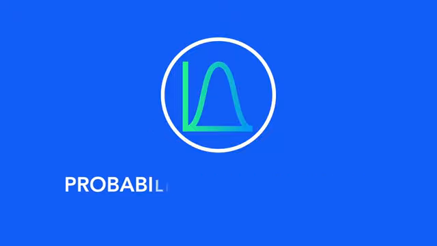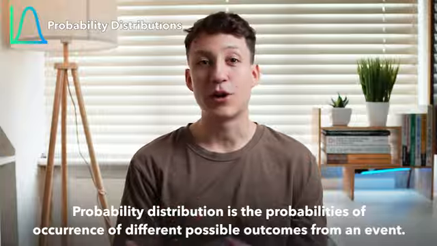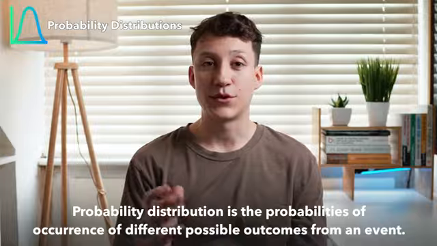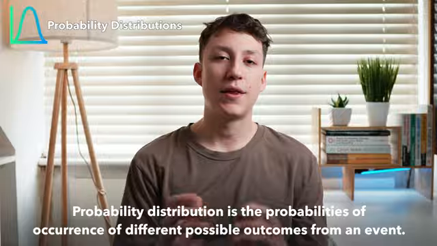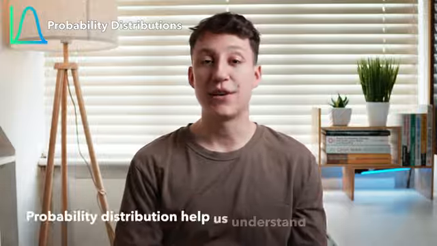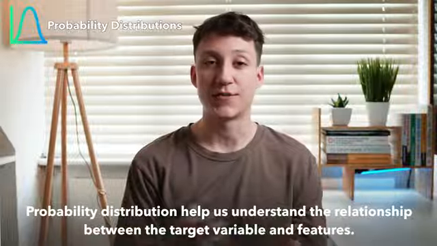When people think of statistics, they often think about probability distributions. Now, probability distributions are just a way of measuring how frequent or likely an event is to happen from some sort of statistical process. Their primary use in data science is to understand and model the relationship between the target variable and its features.